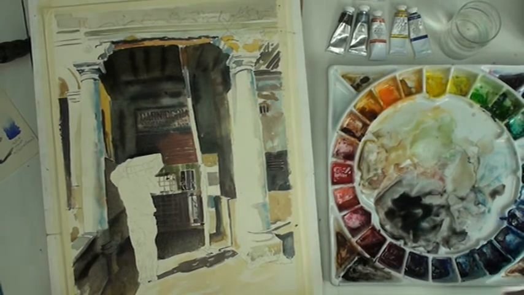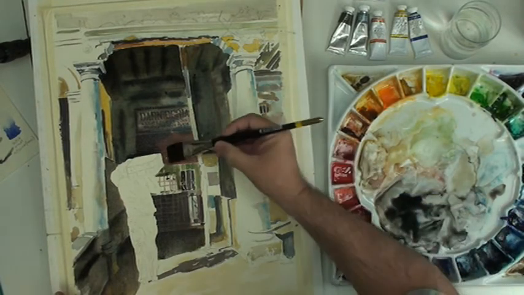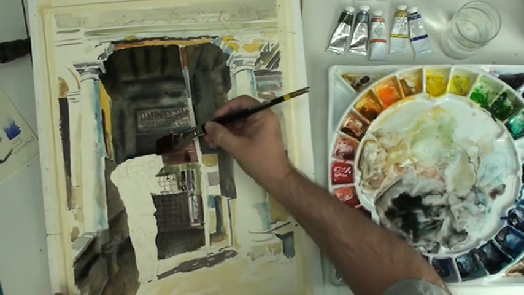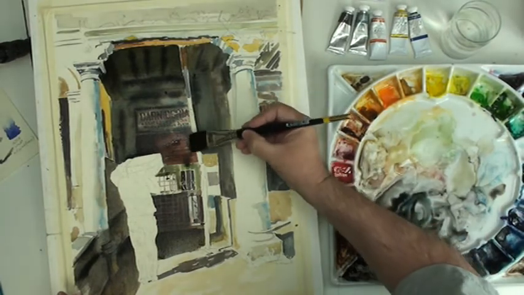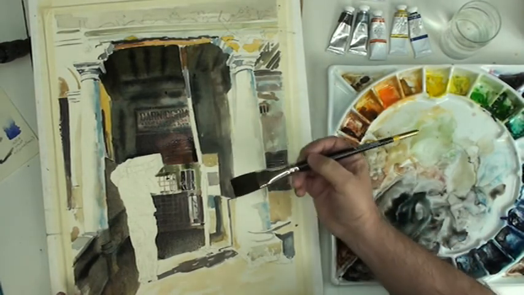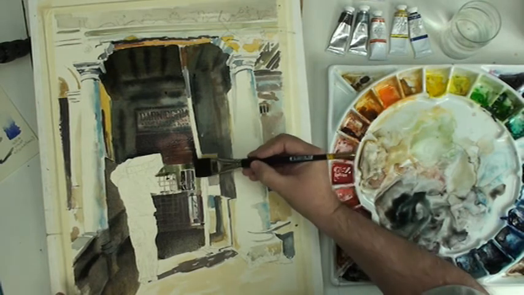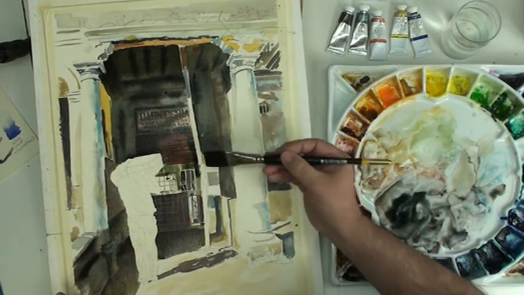Okay. A little more coverage back here. A little more dark behind the post, makes the post pop forward a little bit more. Okay.